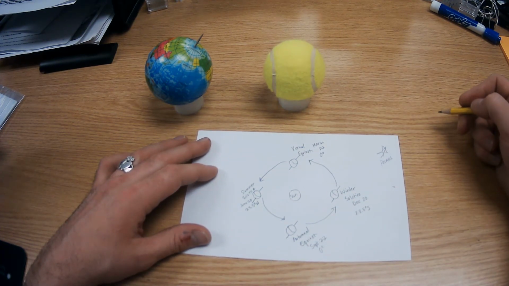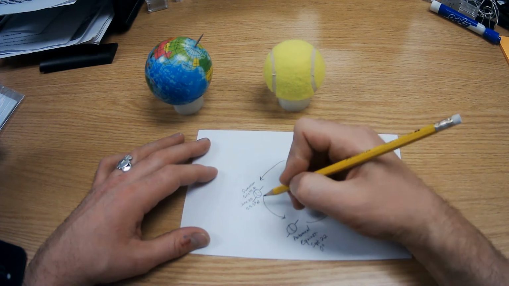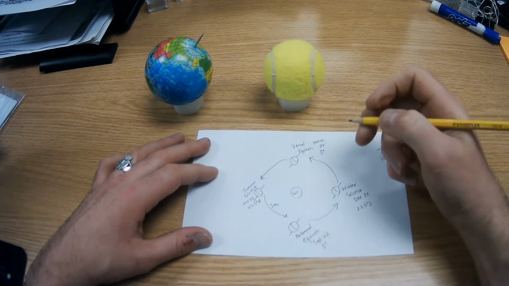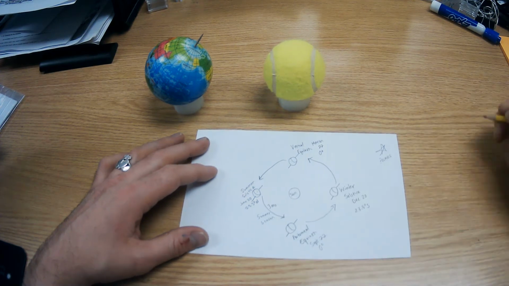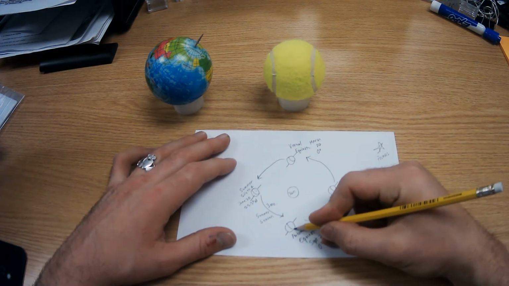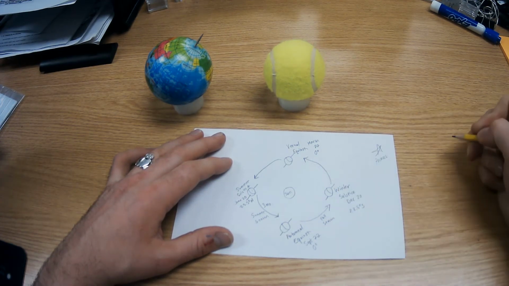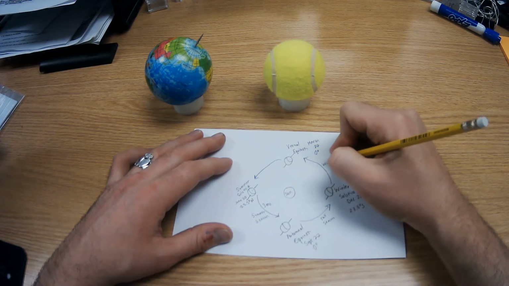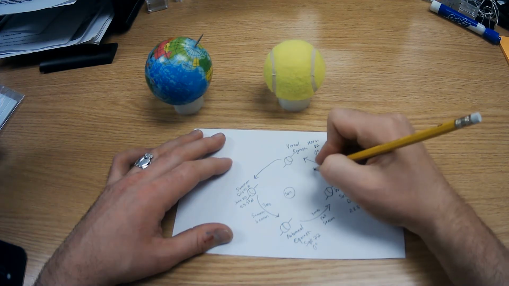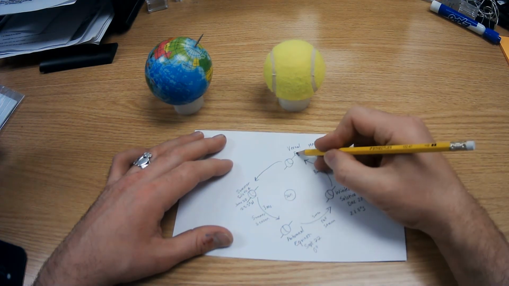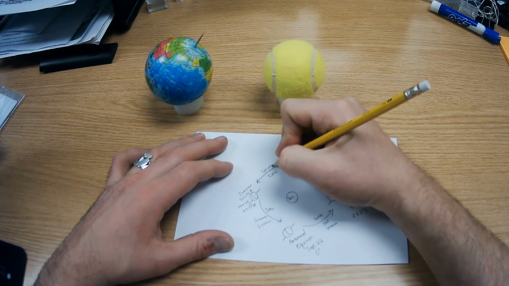Let's go back and label these times in between. So summer solstice happens here in the diagram, and for three months, we're going to have the summer season. And then we get to our first day of fall, and then we'll have our fall season. First day of winter, followed by three months of our winter season. First day of spring, and then three months of our spring season.